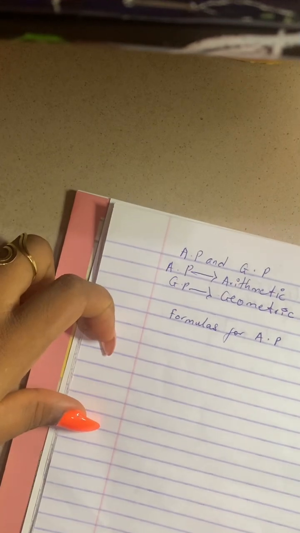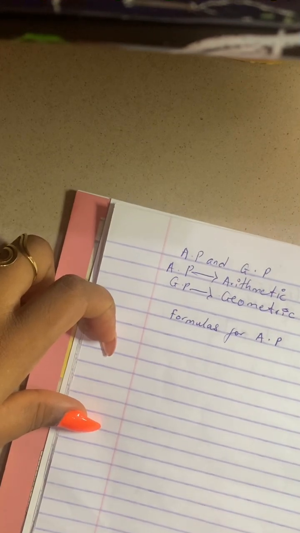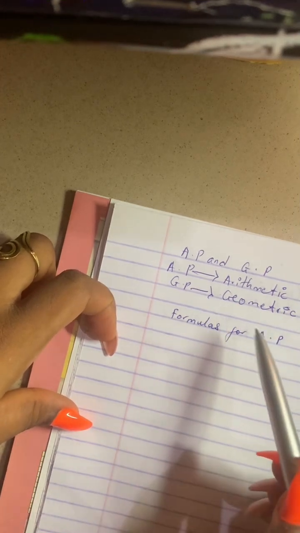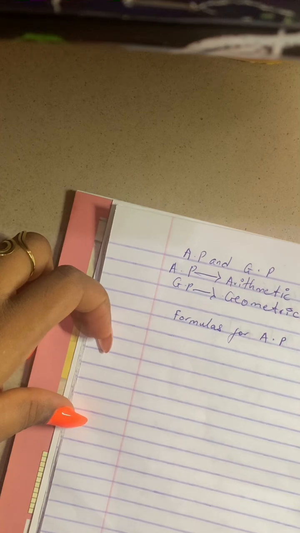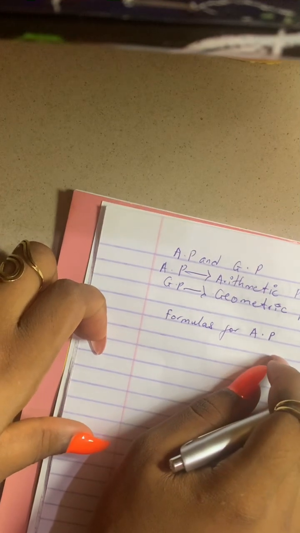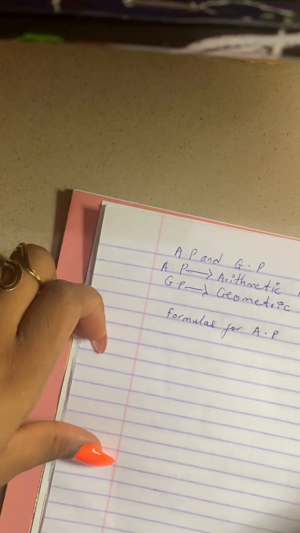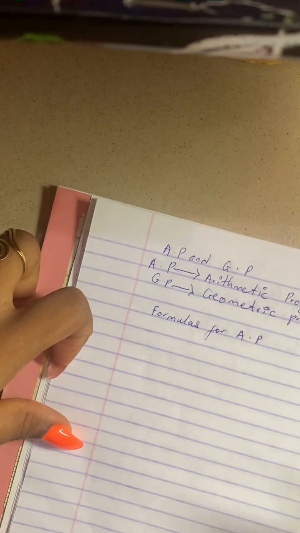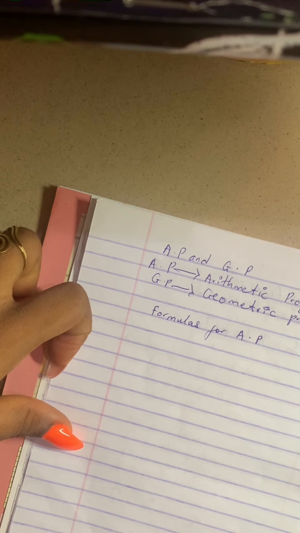Okay guys, so today we'll be looking at AP and GP. AP representing arithmetic progression and GP geometric progression. In math exams, they don't ask you to define these terms, but it's always advisable you know the definitions of these terms and get used to it, because in few cases they do not specify.